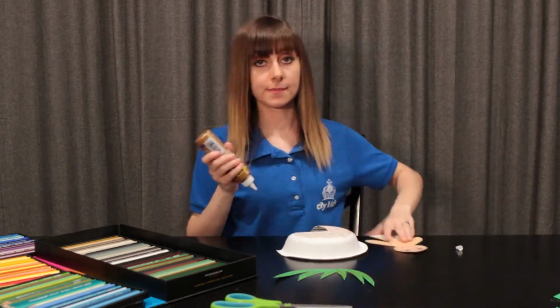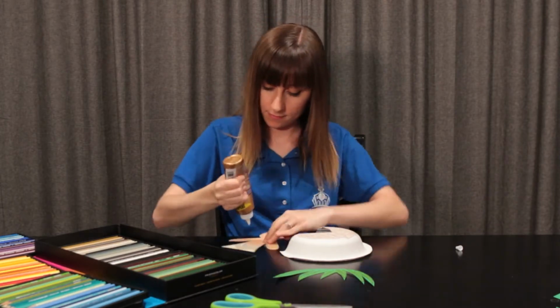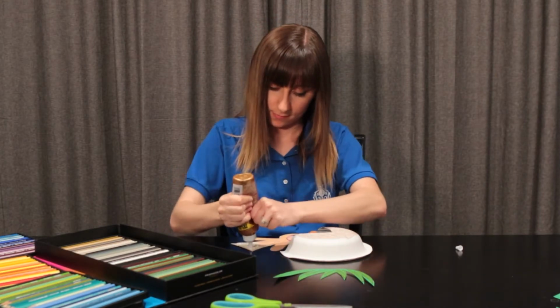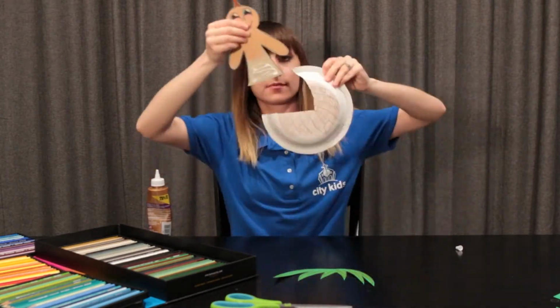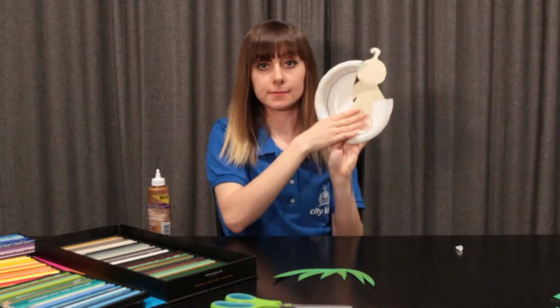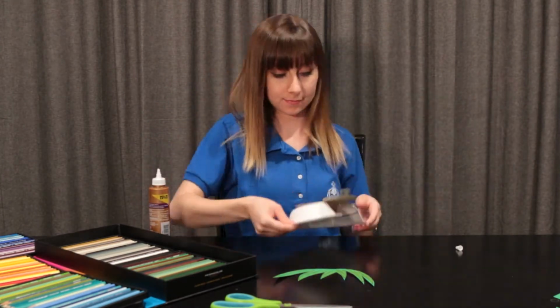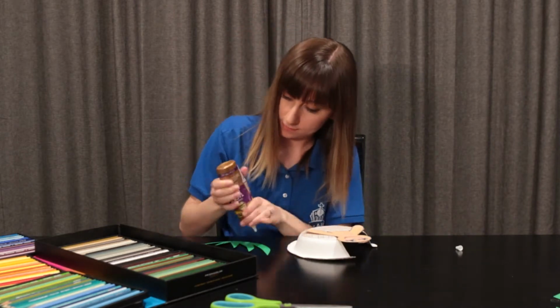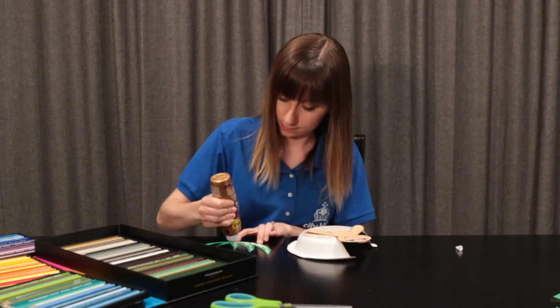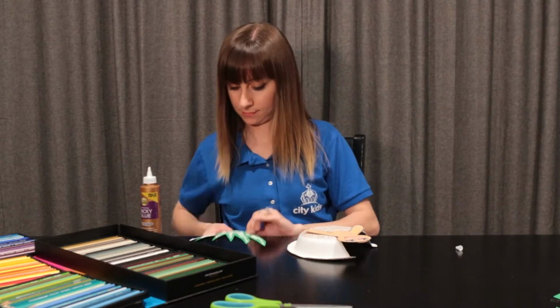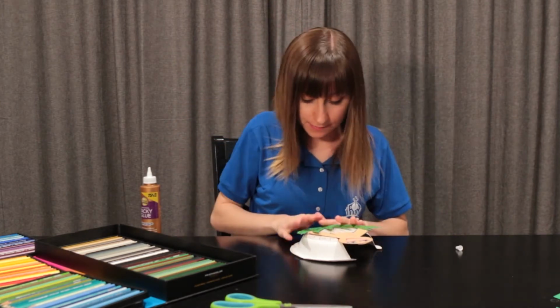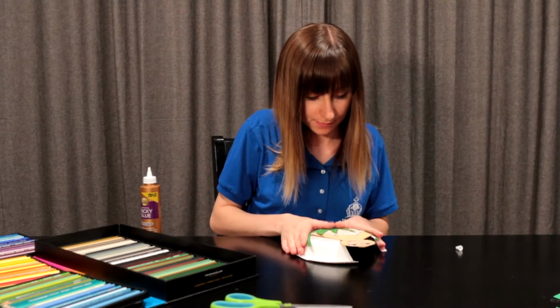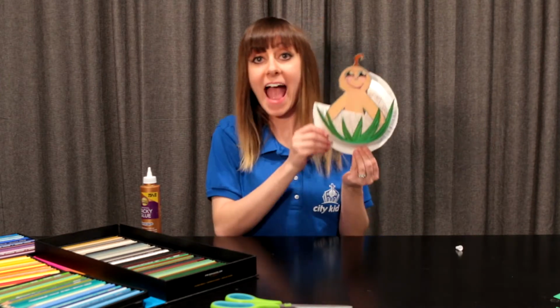Carefully place a little bit of glue on the front of baby Moses, because we're going to be sticking him to the basket like this. Now, add some glue to the back of your grass and reeds. Make sure you put glue on the side that you didn't color in. All right, there we go. We have baby Moses in a basket.